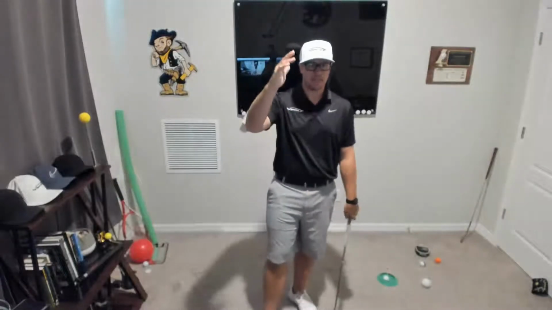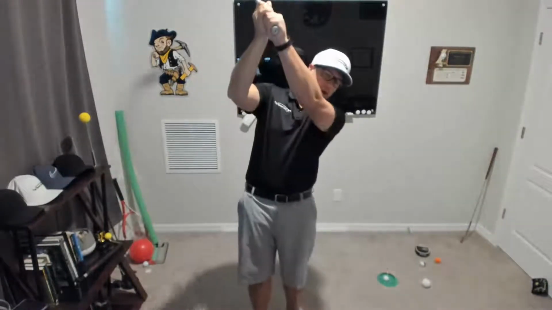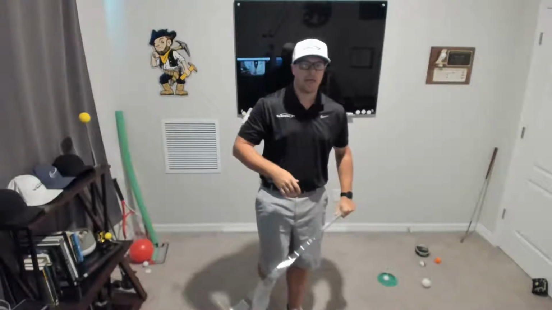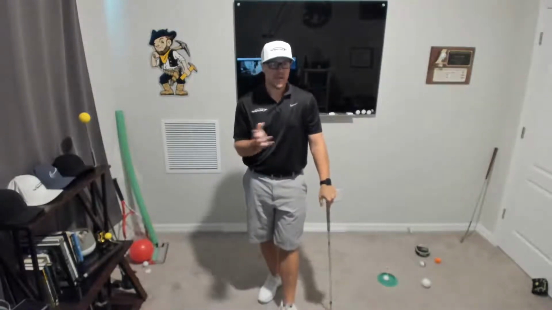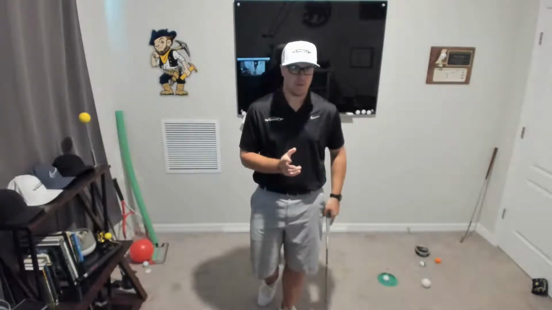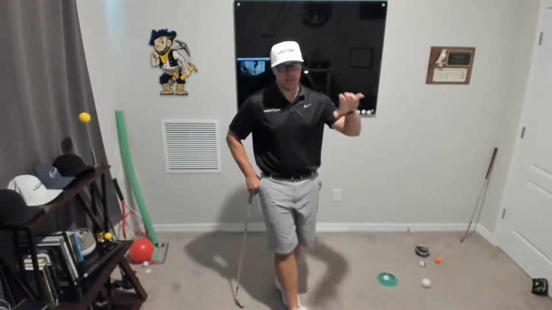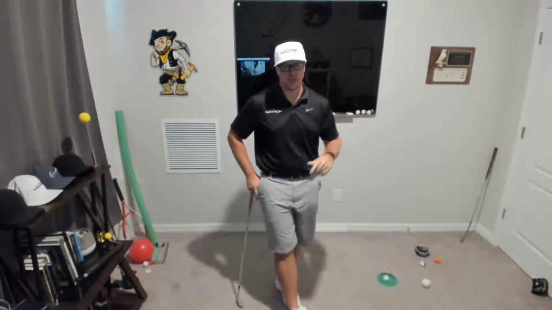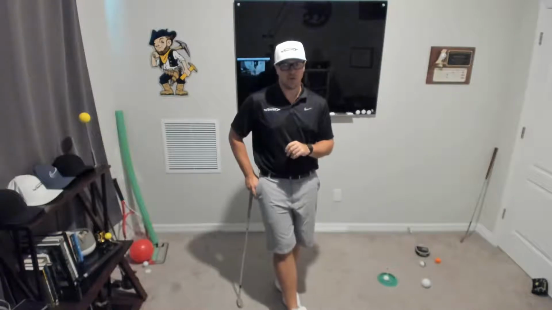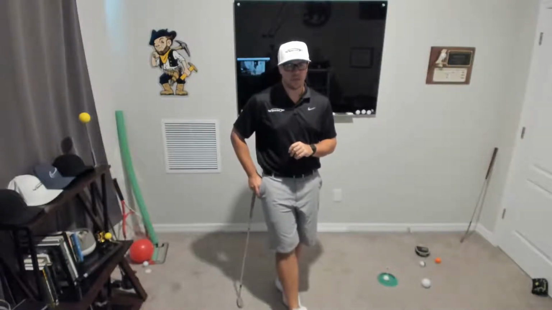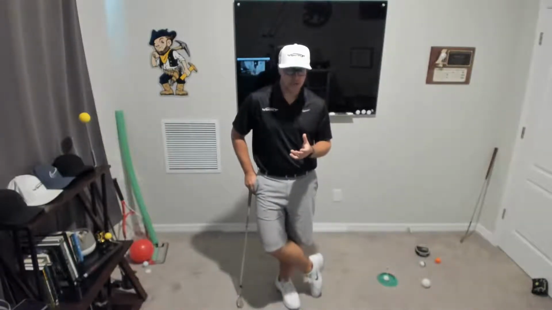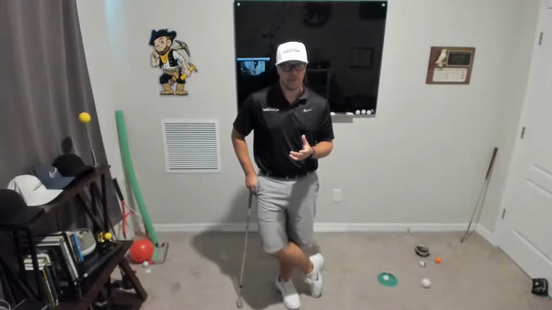Obviously, Bubba Watson, he gets the club way, way up here and shallows it out. And he's one of the best ball strikers ever. Nobody has more control of his ball flight than Bubba Watson. You can't hit those crazy curving shots like he does if you didn't have control of what you were doing there. So that's basically the main thing with the move there.